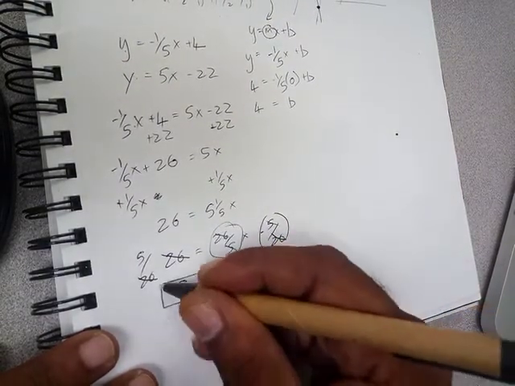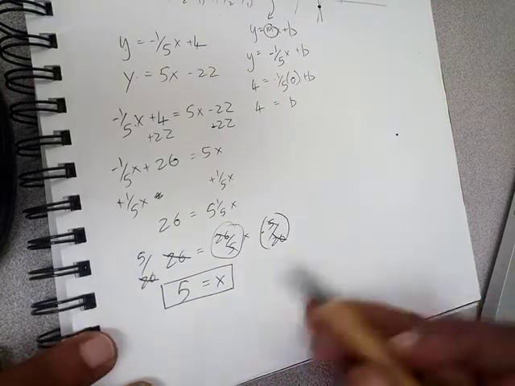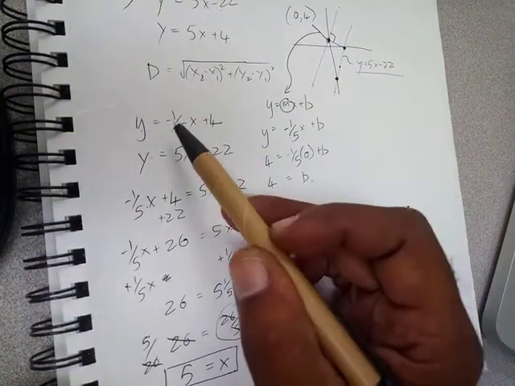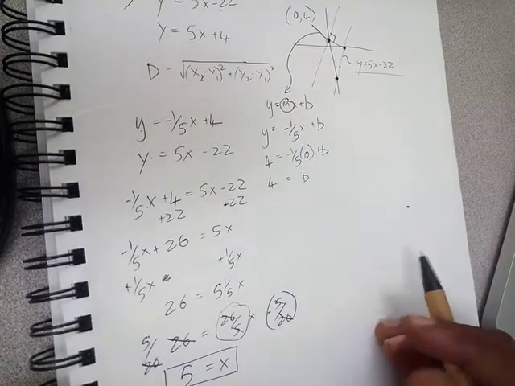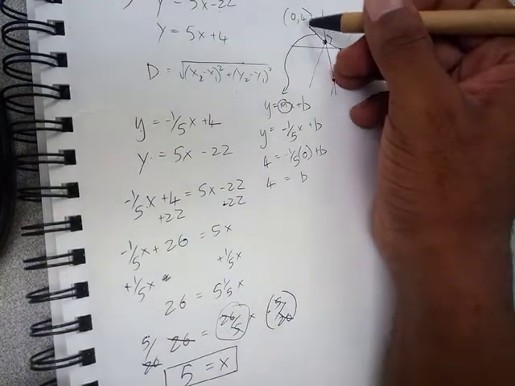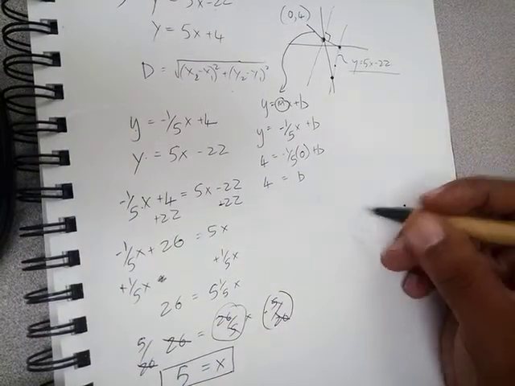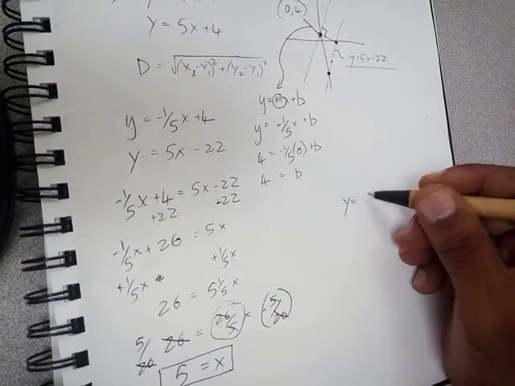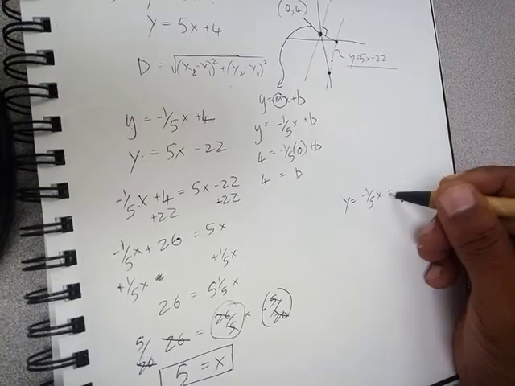Knowing that 5 is equal to x, I can find my y value by plugging this into either of the original equations. I'm going to plug it into the equation of the perpendicular line. I'll do this work over here, because we're running out of space. y has to be equal to negative 1/5 x plus 4.